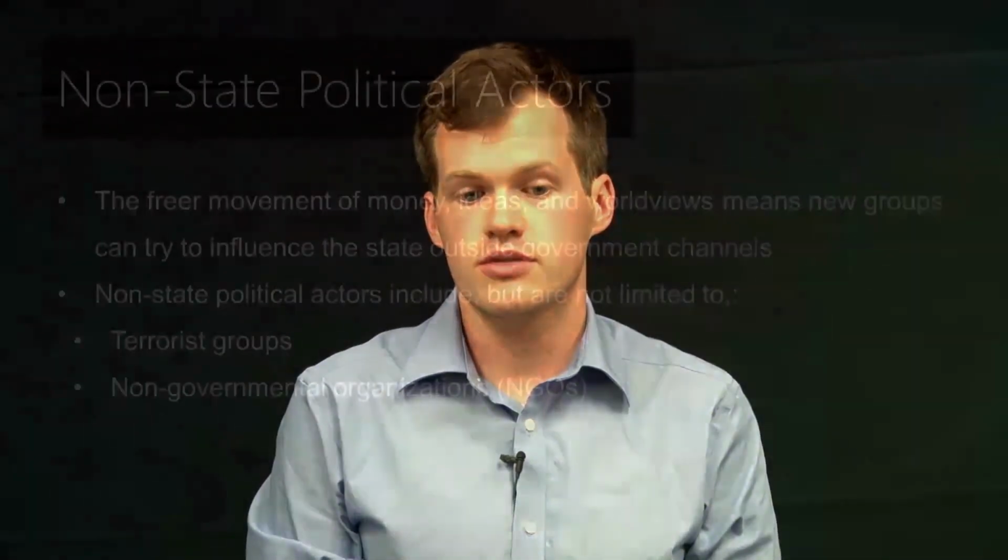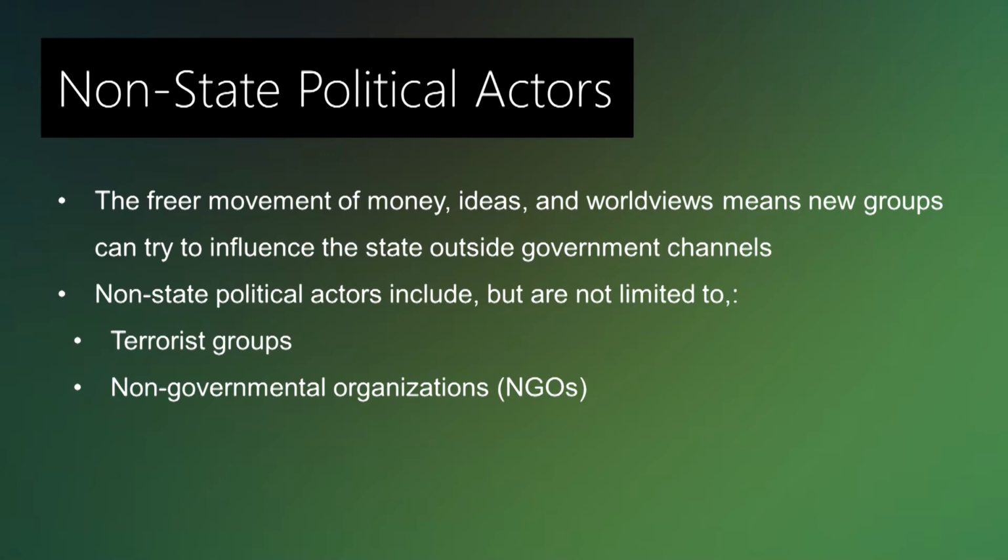So last thing I'm going to talk about are non-state political actors. So in a globalized world where we're so capable of moving money, ideas, or even entire worldviews between groups, it creates new opportunities for different groups to try to influence the state outside the usual government channels. So this is a very wide selection of groups, and they have very different interests. But two that are really important in today's world might be terrorist groups who don't have a state that they belong to, or non-governmental organizations.